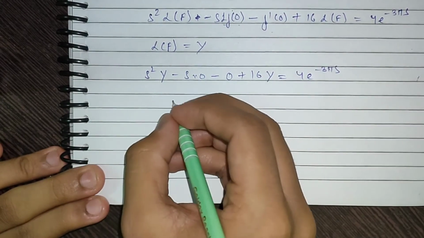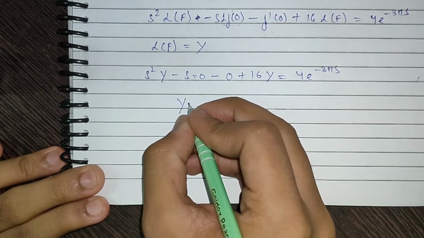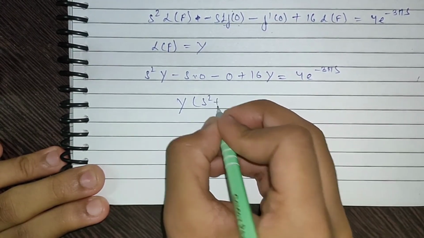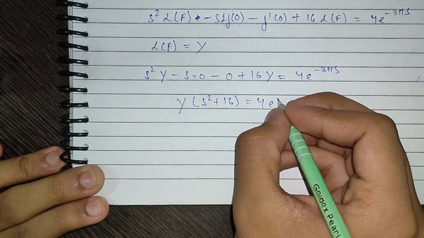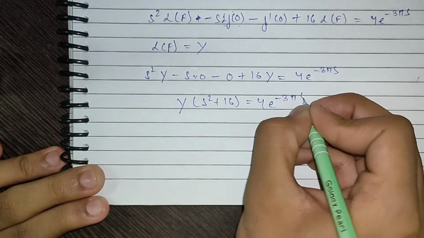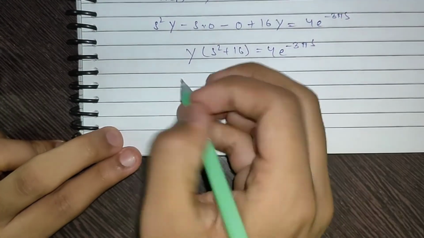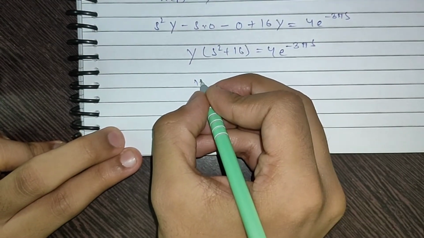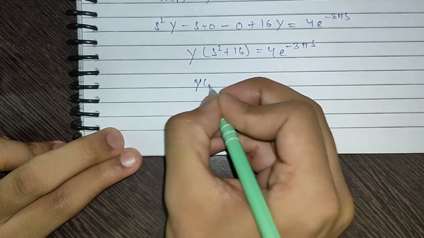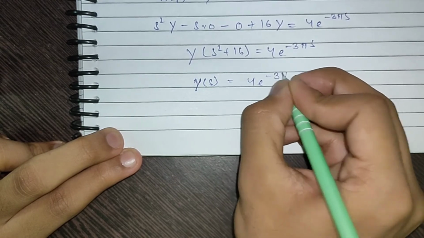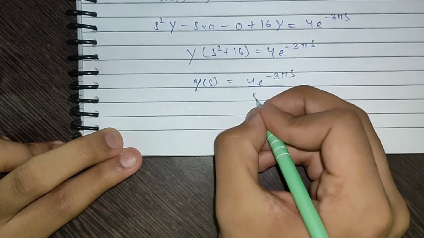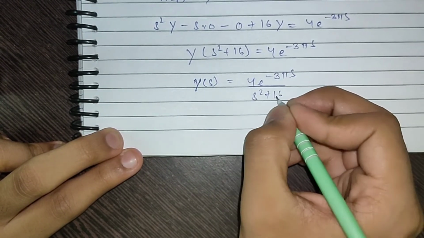So now taking Y common, Y times s square plus 16 is equal to 4 e to the power minus 3 pi s. So our Y of s will be 4 e to the power minus 3 pi s upon s square plus 16.